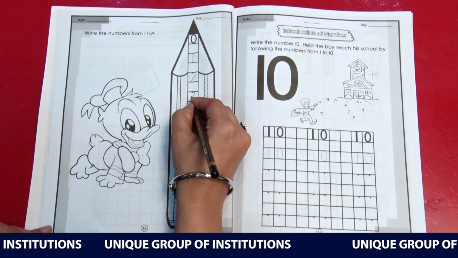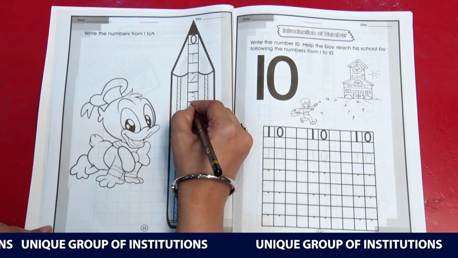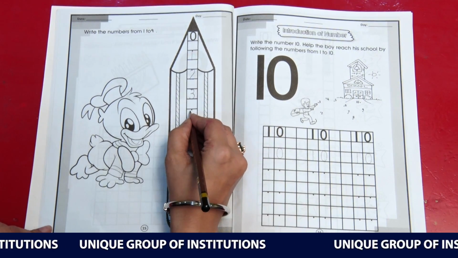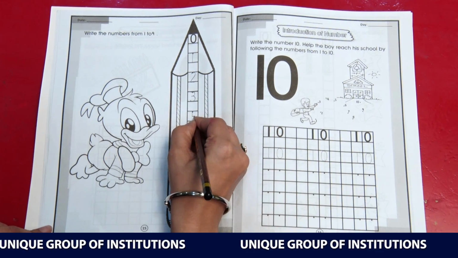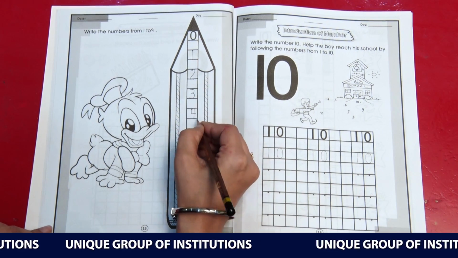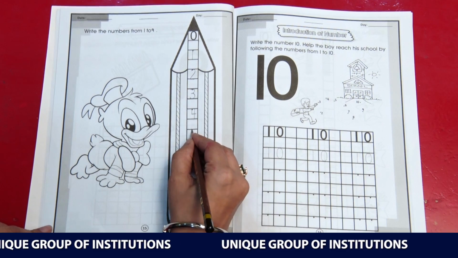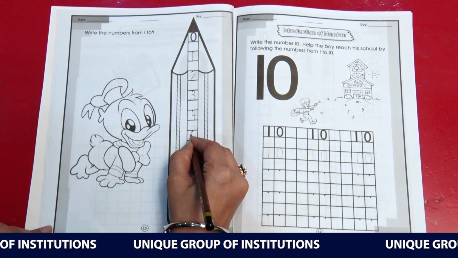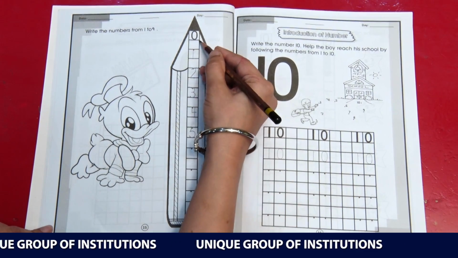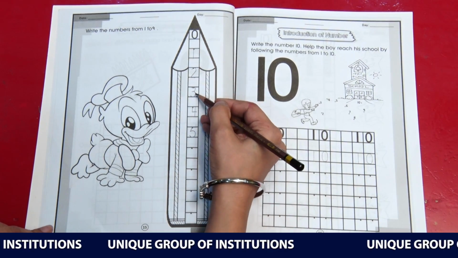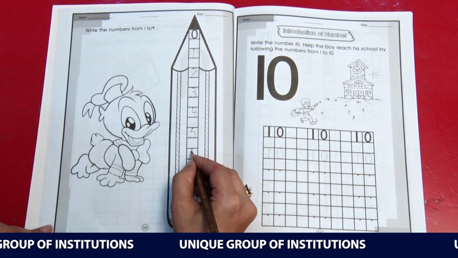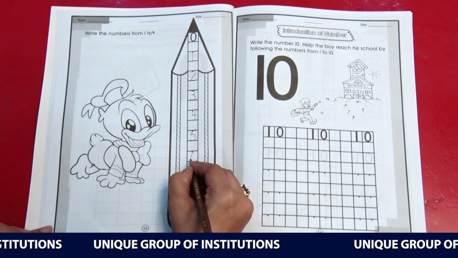Number 3. What comes after 3? It's a number 4. And what comes after 4? 5. 0, 1, 2, 3, 4, 5 and what comes after 5? 6.